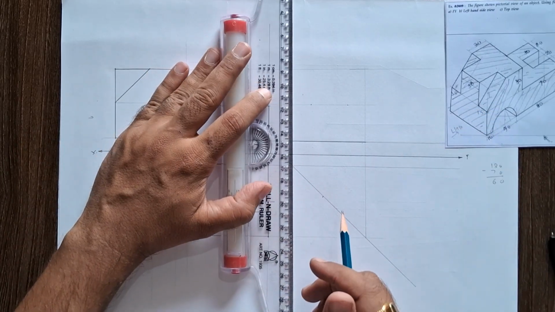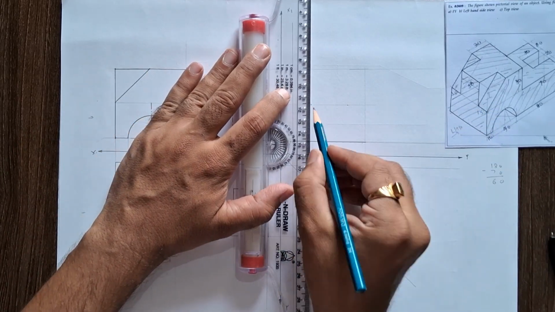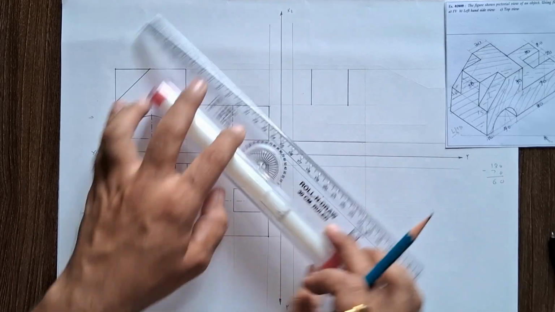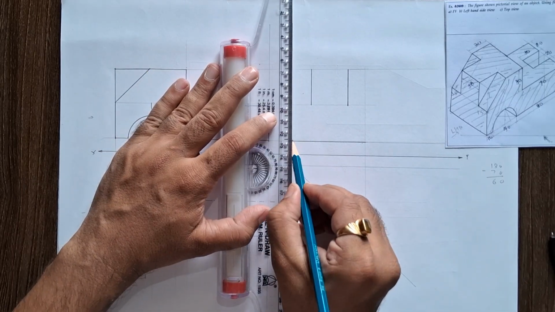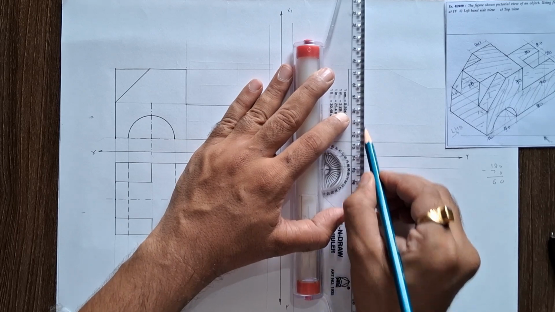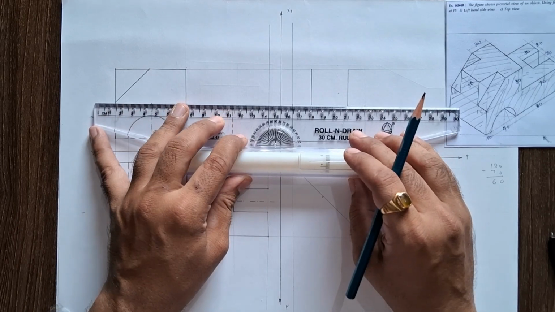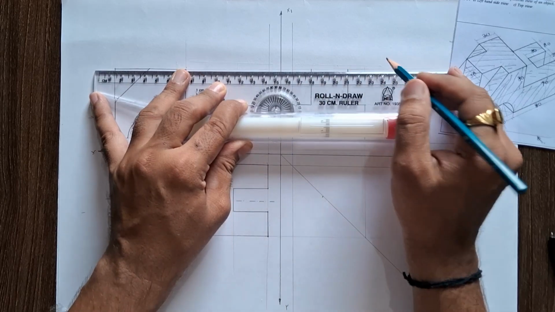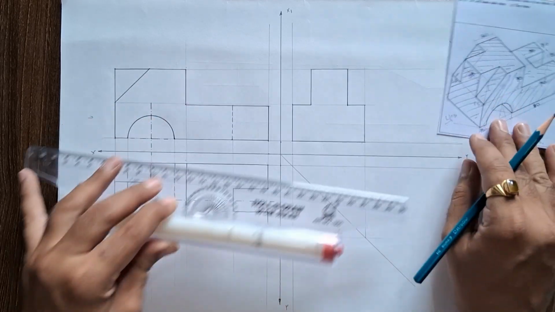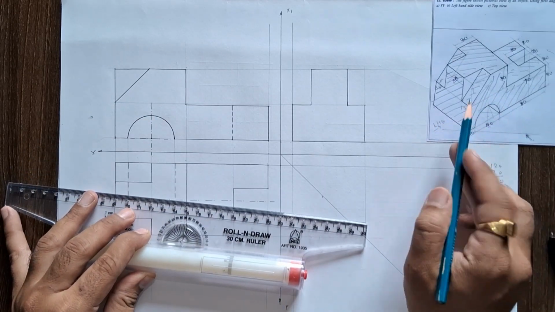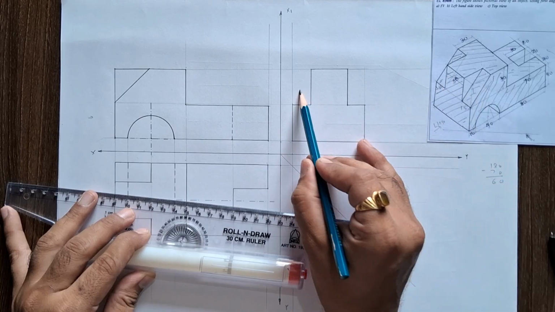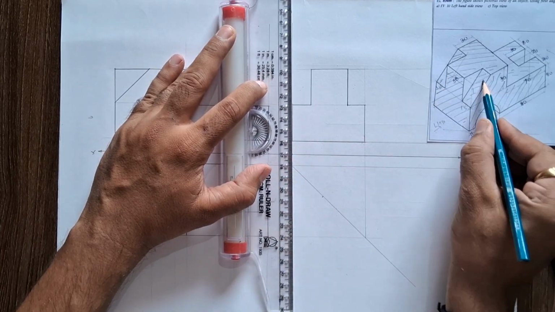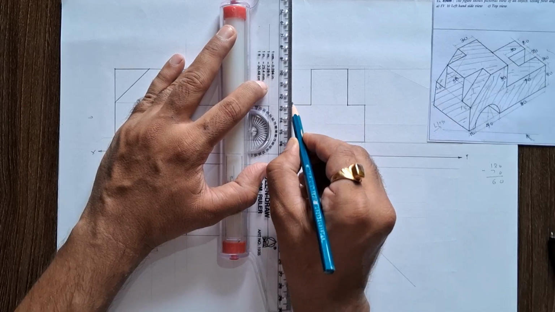So you can complete this T shape. You can see here, the T surface is visible from front, as well as these two slant surfaces. The position of these two slant surfaces is here. So you can draw these two slant surfaces.